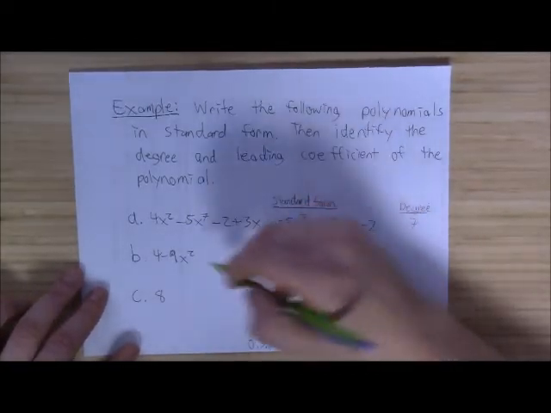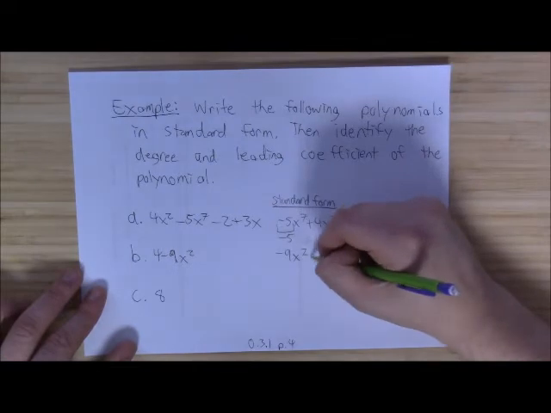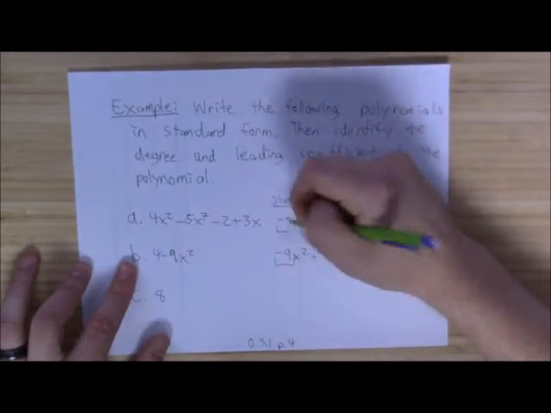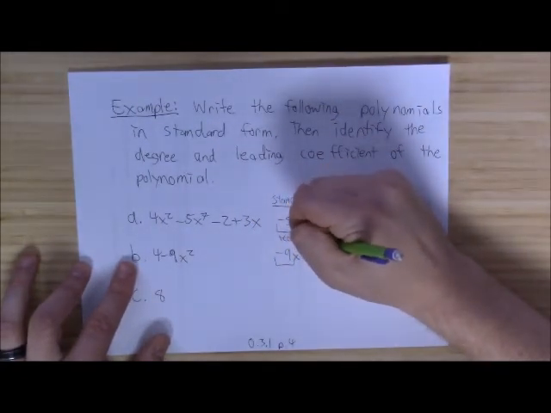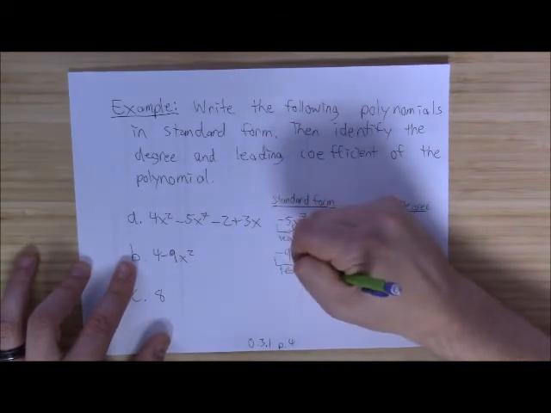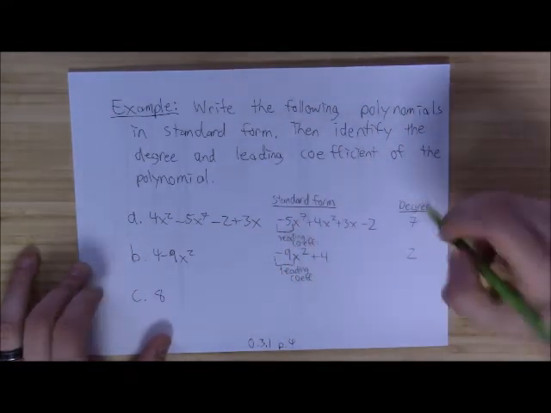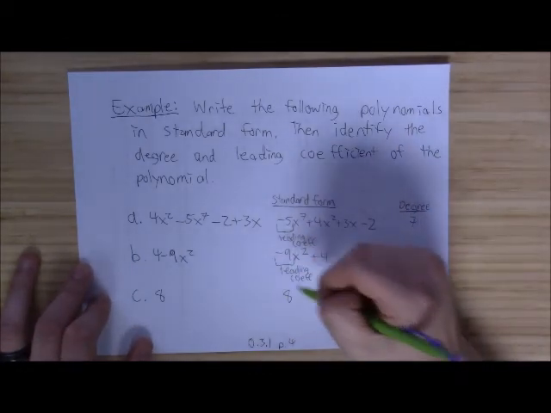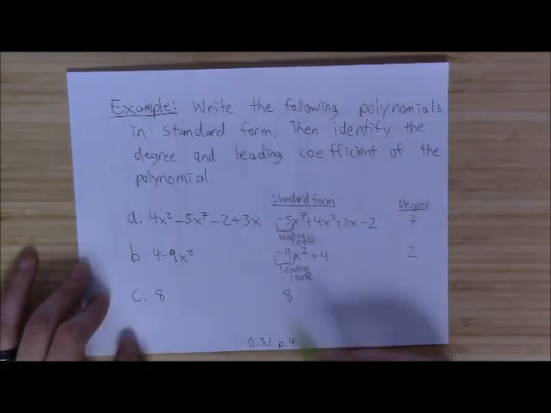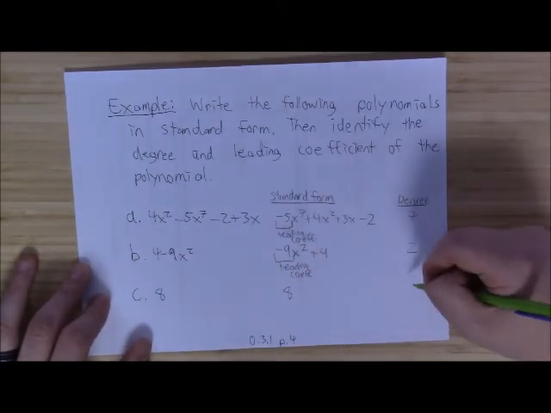Similarly, this has the highest power, negative 9x squared. X squared, 2, is the highest power, plus 4. So this would be our leading coefficient. And our degree would be 2. Finally, here, it's already in standard form. And what is the degree? Well, you'll notice that 8 doesn't have any x's, but it does. It has an x to the 0 power. And since it has x to the 0 power, its degree is 0.